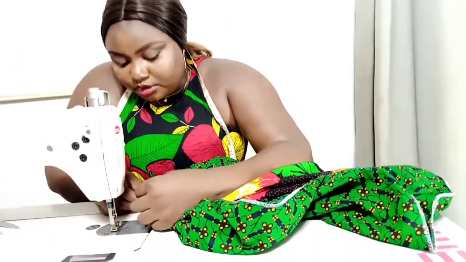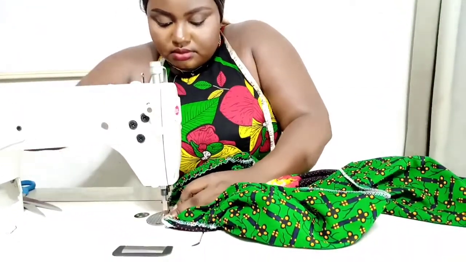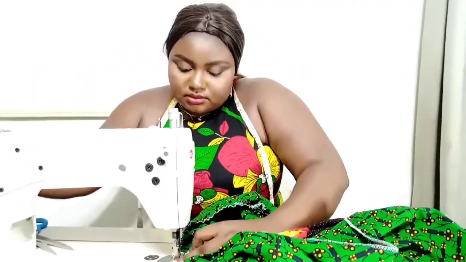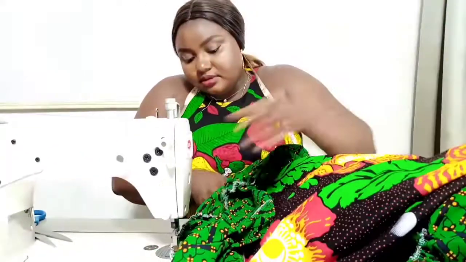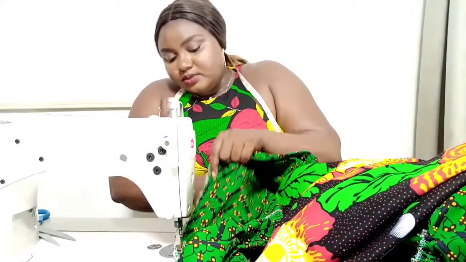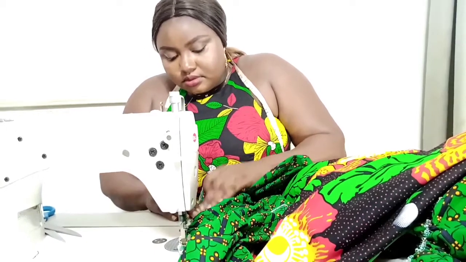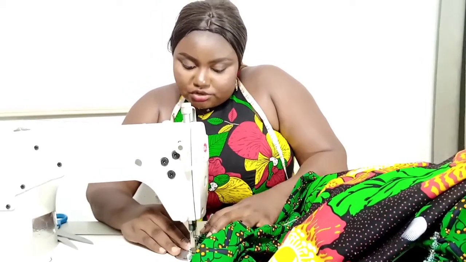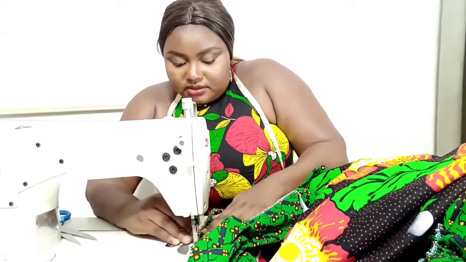So I'm just going to be joining this round. This is the hem of my dress, right? This side is the hem. That's where I'm joining my dress on. So as I'm sewing, I'll be ensuring that my gathers spread evenly.